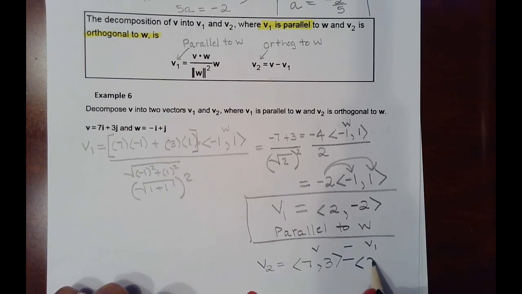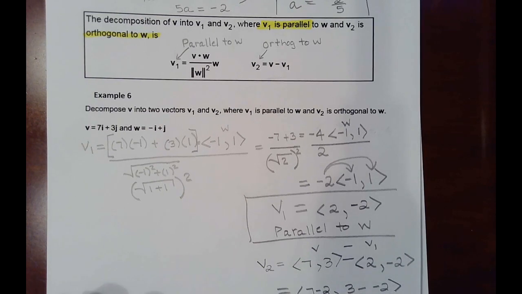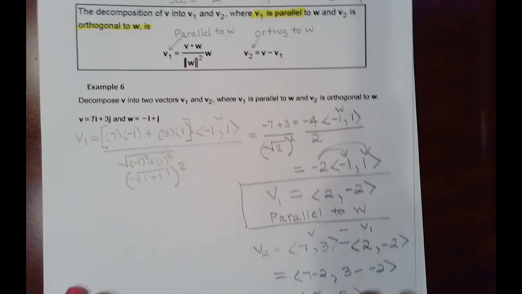So V1 was 2, -2. So it's front minus front, and back component minus back component, which gives you 5, and then 3 plus 2 is also 5. And so this turns out to be V2, which is orthogonal.